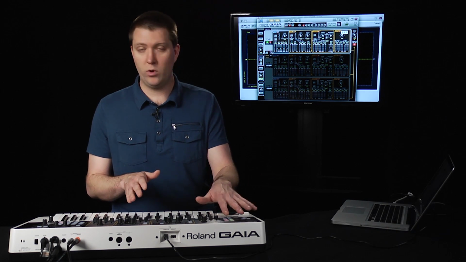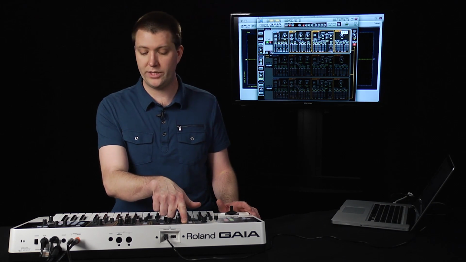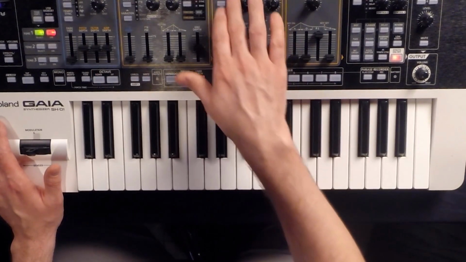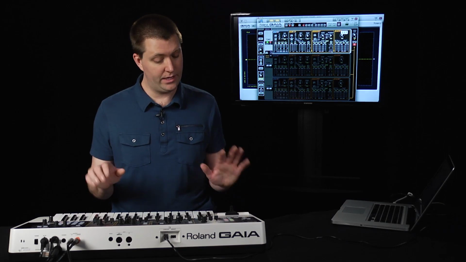Right now, we have one tone playing. It's going to be a single oscillator. It's going to be a sawtooth waveform, which we can see is lit up right there. And it's going to be a low-pass filter with the cutoff frequency all the way up. And with that, we'll be ready to go.